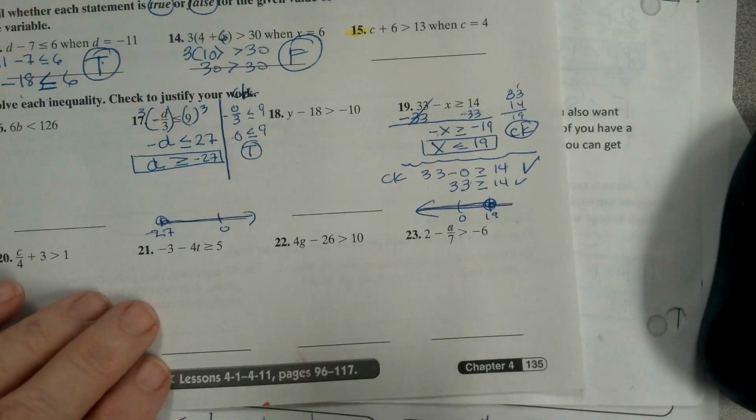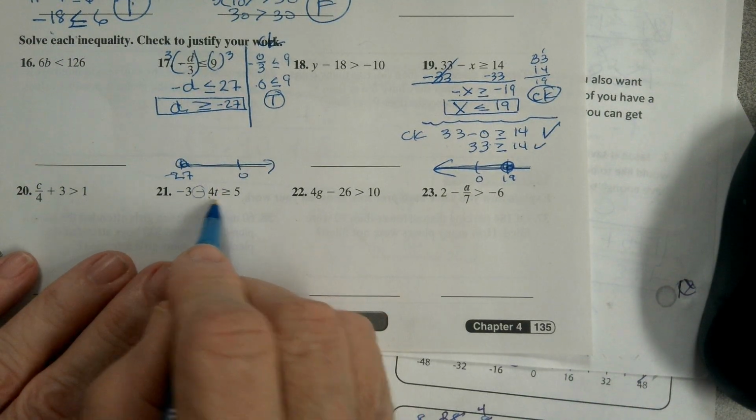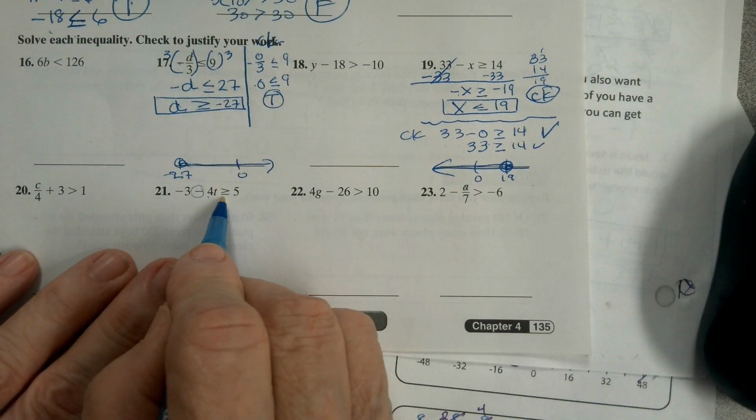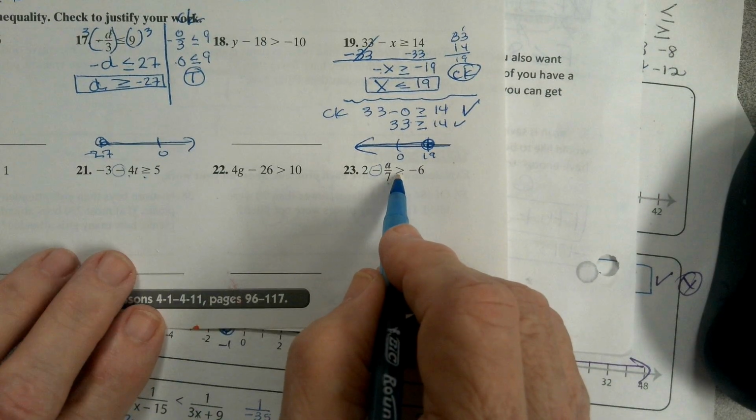And again, you're going to have to be very careful because here's a negative in front of my t, which means that that sign is not going to be correct. Here's a negative in front of this one here, which means that sign is not going to be correct.